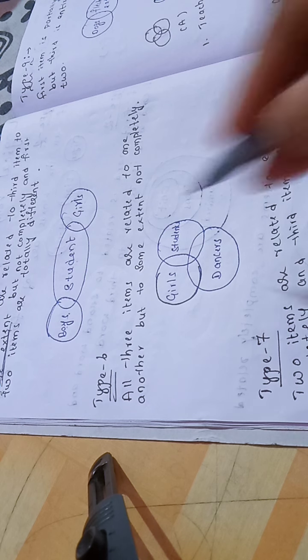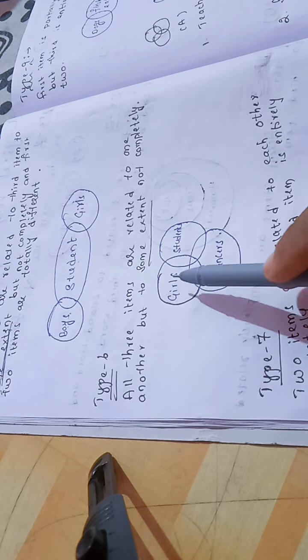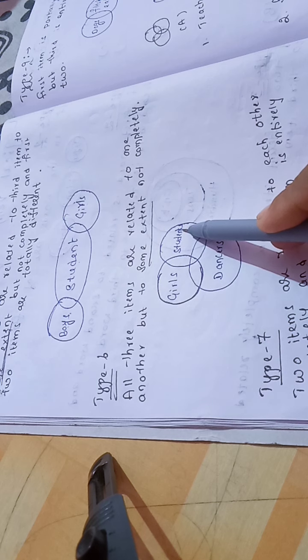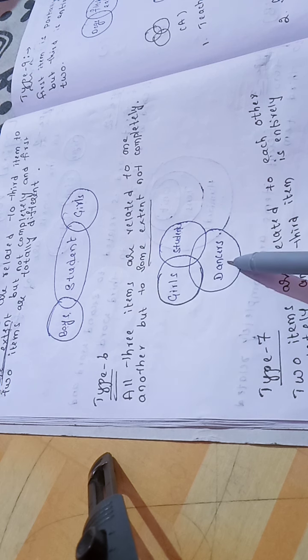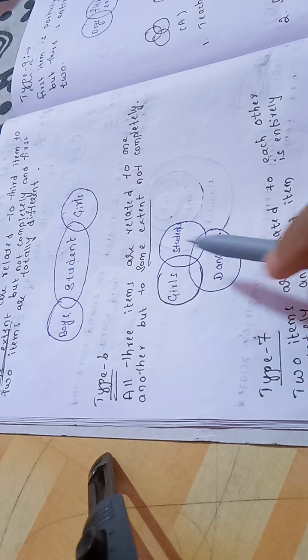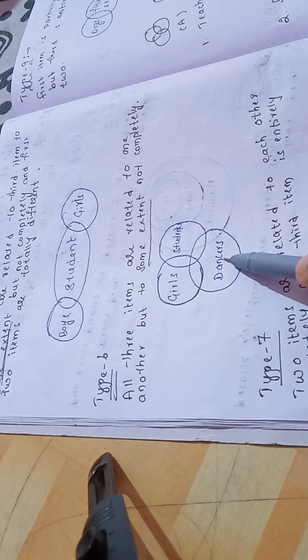Okay. Now next, type 6 or rule 6. All three items are related to one another but partially, to some extent only. How? Some girls are students. Some students are girls. Partially, not all. Some girls may be dancers. Some dancers may be girls. Means among dancers, boys also may be there. But in that, some girls.